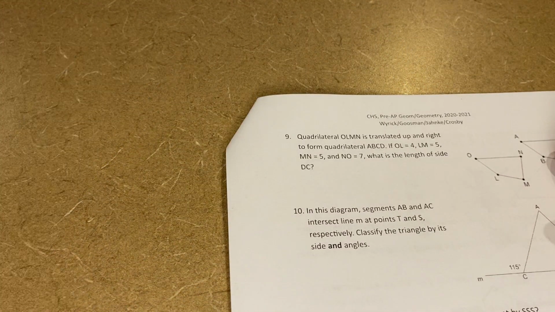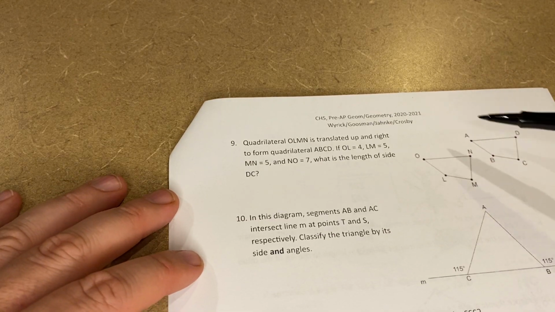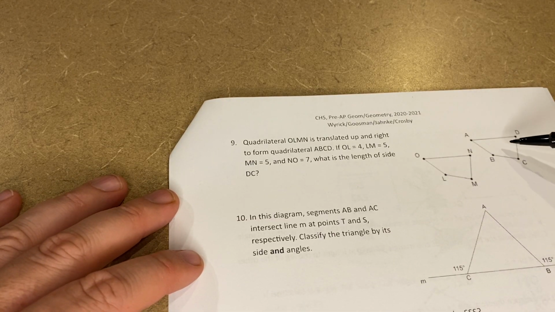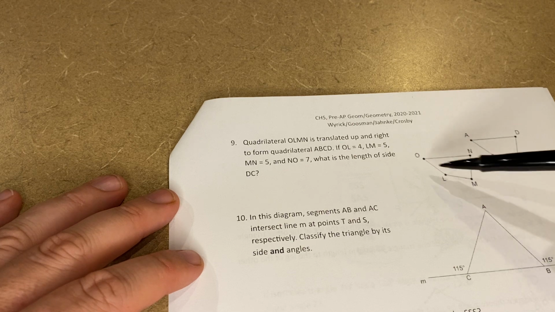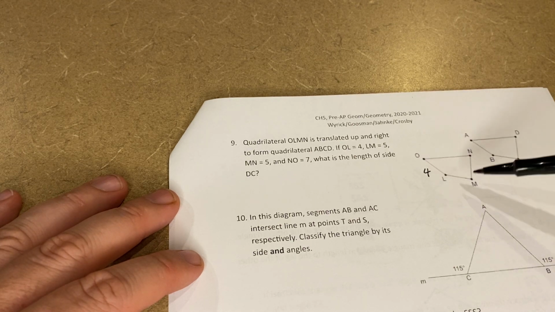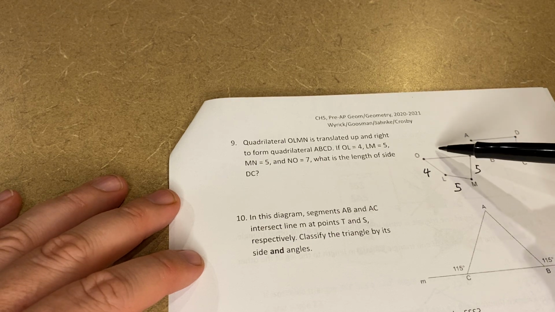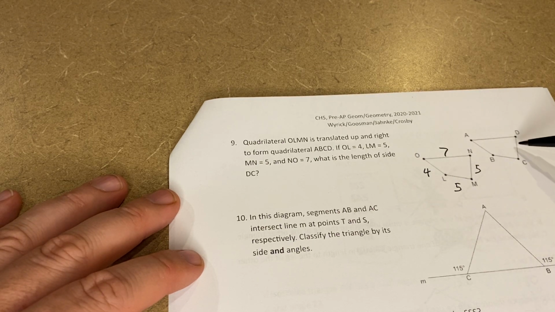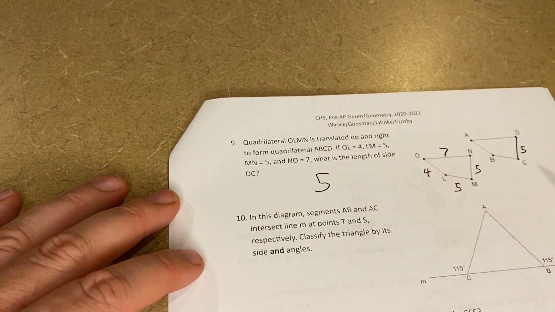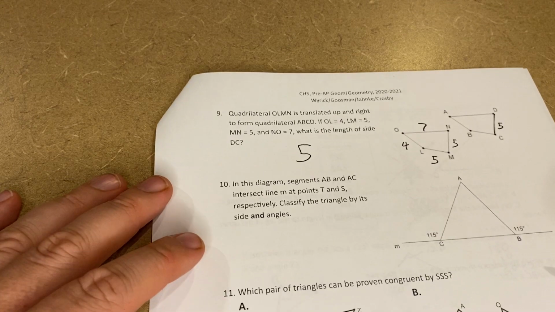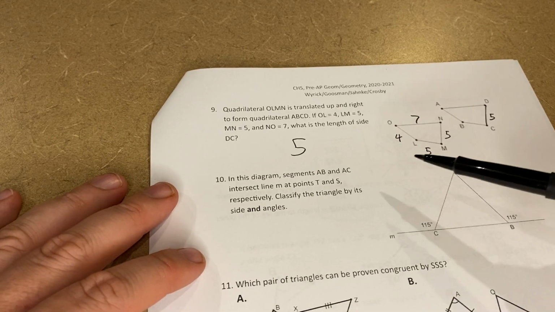Okay, question number 9. Quadrilateral OLMN is translated up and right to form quadrilateral ABCD. If OL is 4, LM is 5, MN is 5, and NO is 7, what is the length of side DC? Well, it should match up over here, and it should just be 5 units, whatever those units are. Inches, cookies, whatever we're measuring in today.